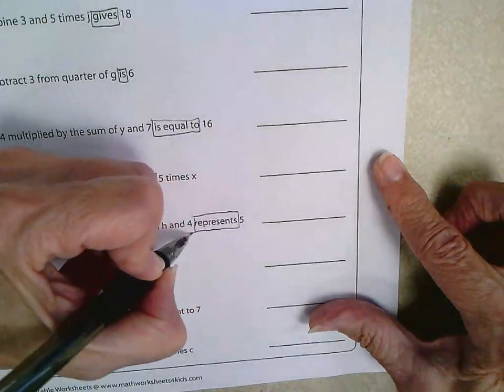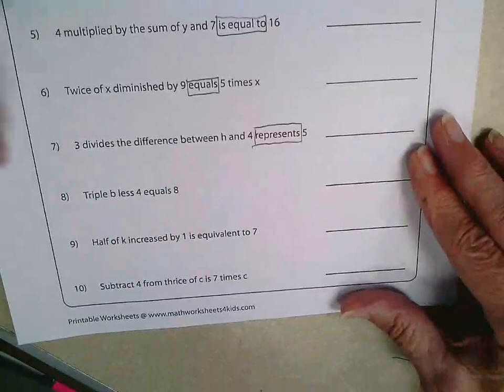I don't think "represents" is on your list. You might want to add that to it.